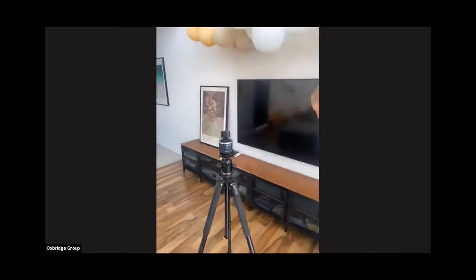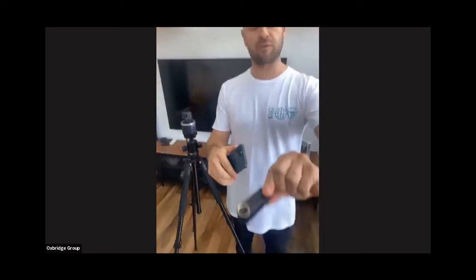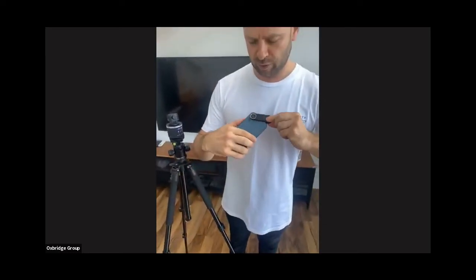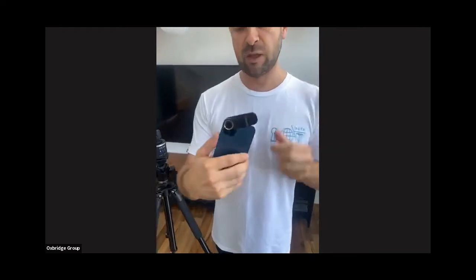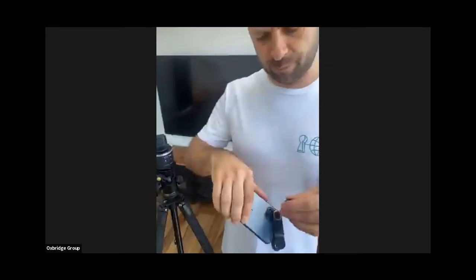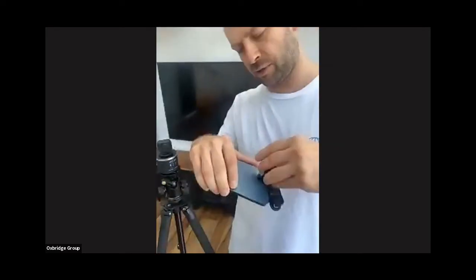So now I'm just going to put it on the tripod. I will show you how to put the lens on the phone. We also have video tutorials on that, but you take off the lens and you put the clip, depending on which iPhone model, on the photo camera, so nothing is in the way of the camera. Then you can screw the lens on.